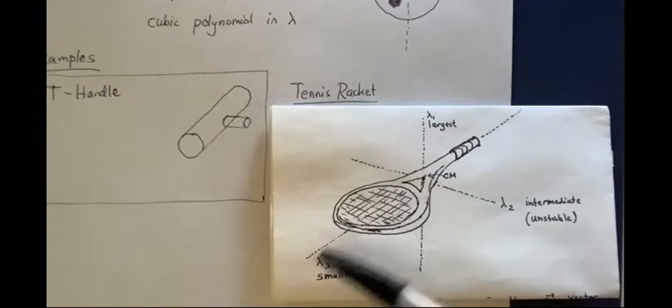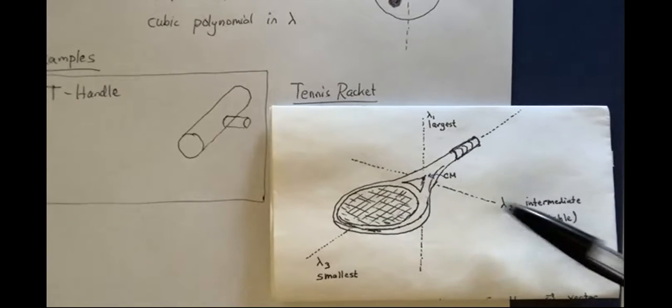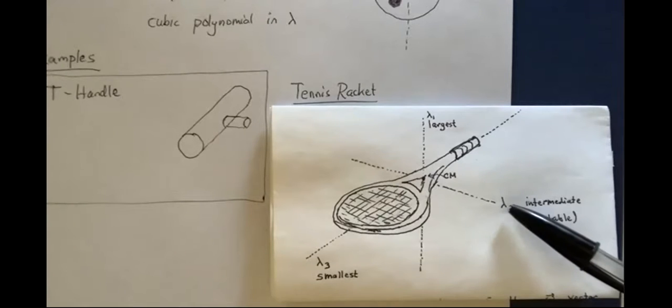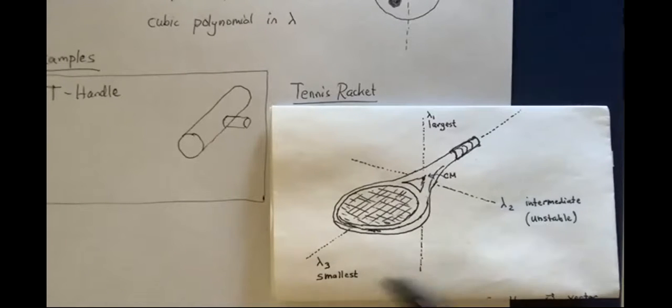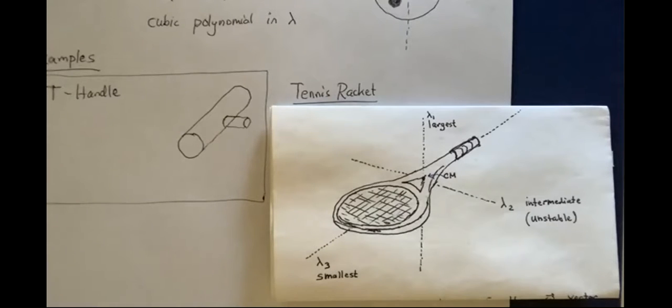Okay, so these three axes are mutually perpendicular. And this one is intermediate. The eigenvalue is larger than lambda 3. And you can see that because when you think about that lambda 3 axis, the number 3 axis, if you imagine viewing the object along this axis, the mass is fairly close to the axis, so you get a very small moment of inertia, smallest here.